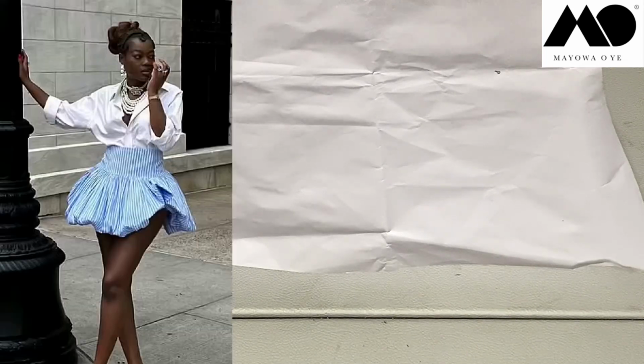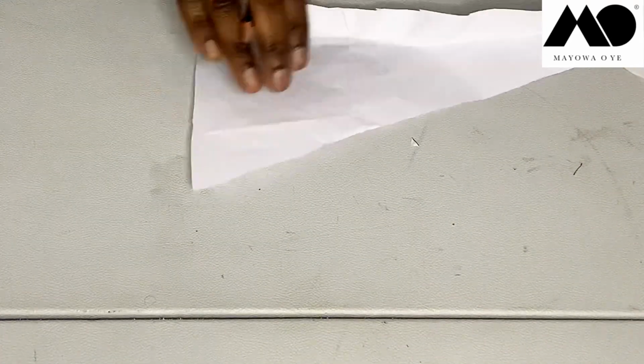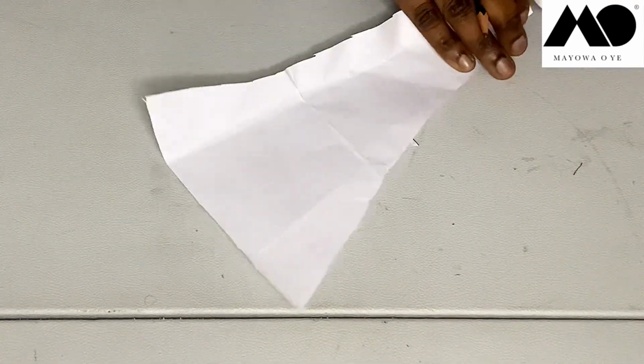If you look at the skirt, you see that there's an upper waistband on the skirt. So let's first cut the upper waistband before we cut the actual bubble beneath it. So for that, I'm just going to get another. I'll use this for the bubble. Let's use this for the waistband. I don't know if it's enough. Let me get another wider one.